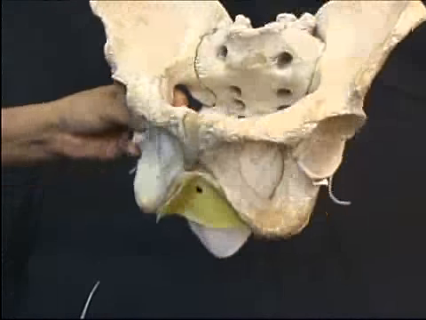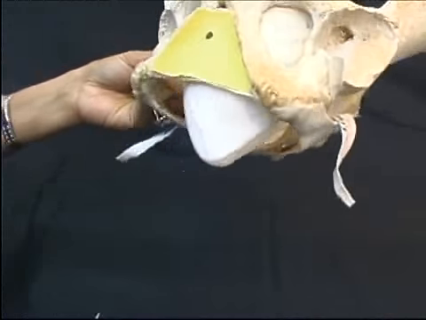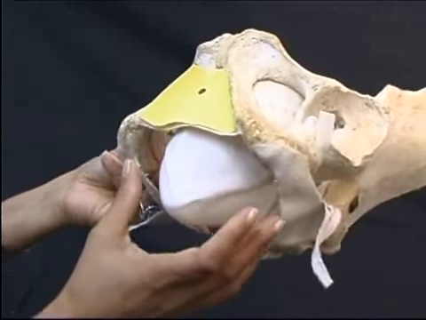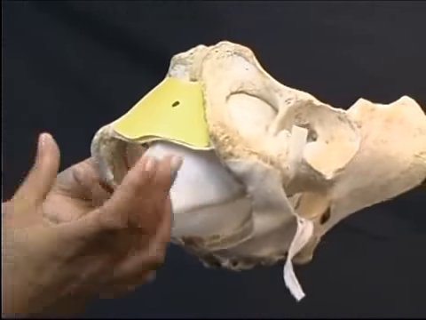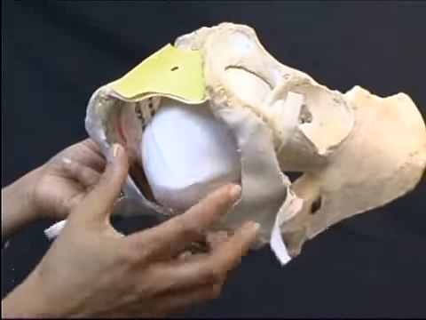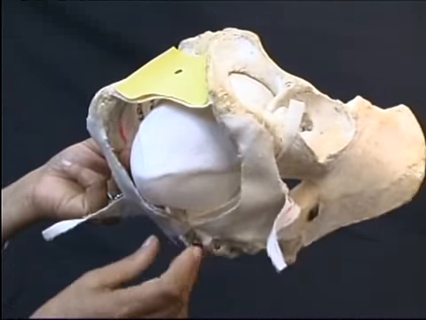If we look at the pelvic floor, or the diaphragm, from below, it hangs like a hammock, or almost like a cup, and closes the pelvic outlet.